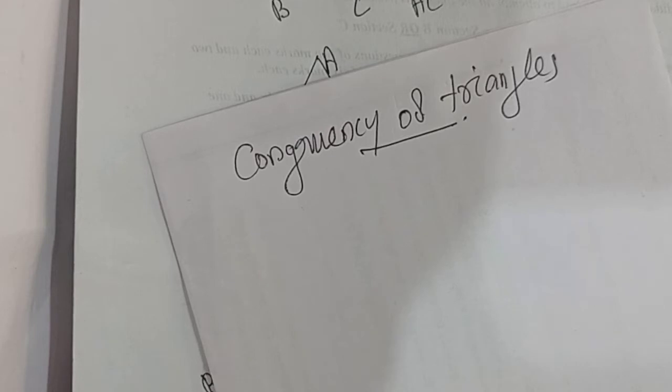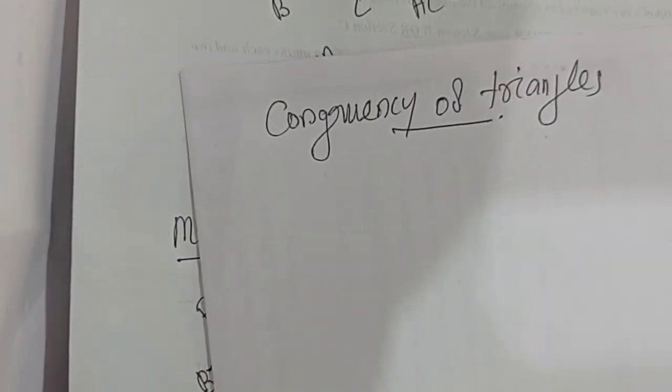That means the sides of one triangle are equal to the sides of the other triangle.